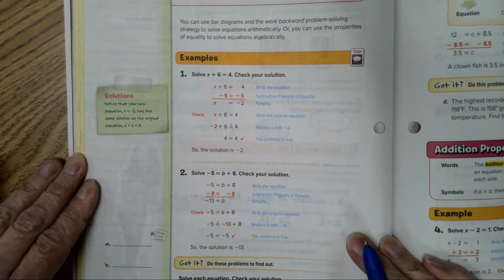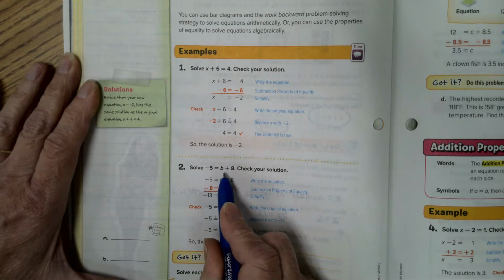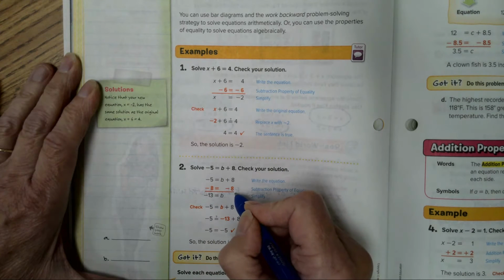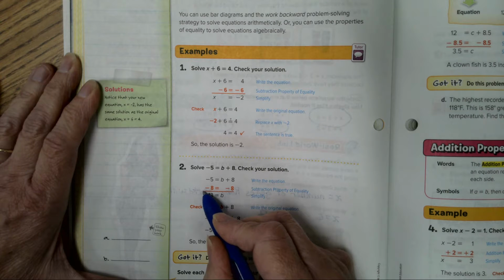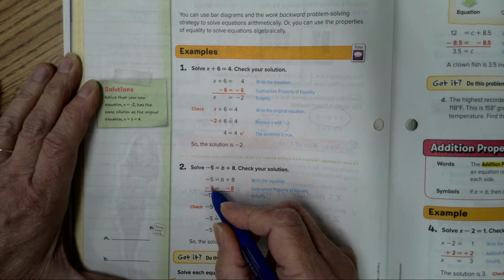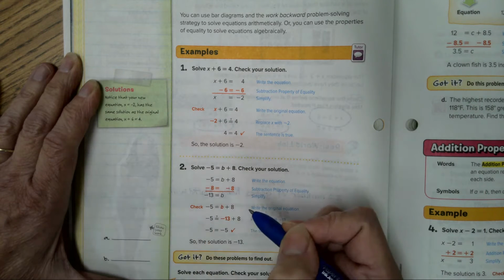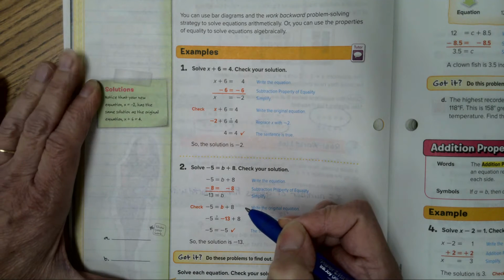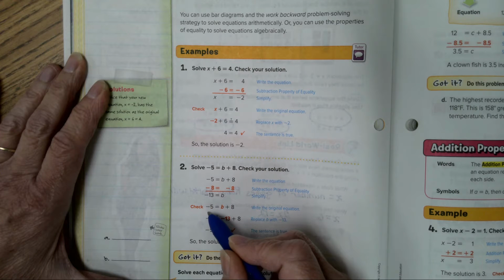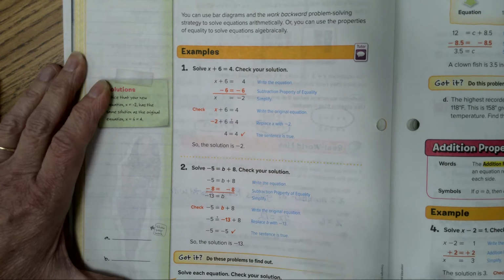Now let's look at example 2. Here we have to get b by itself. What's the opposite of adding 8? Subtracting 8. You subtract 8 from this side of the equal sign and the left side of the equal sign. Now when you subtract, you add the opposite. Negative 5 plus negative 8 equals a negative 13. And then you check. Replace b with negative 13. Does negative 5 equal negative 13 plus 8? Yes, it does. All right.